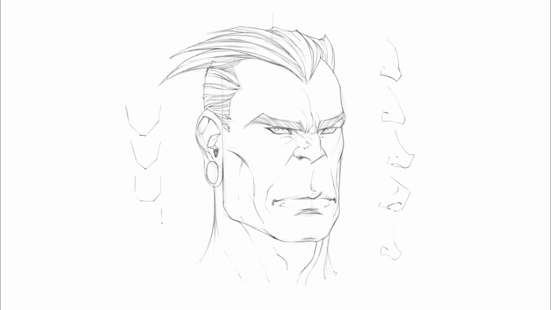You could have a square jawline with a very narrow chin. You could have a long jawline, or you could have a very squashed and short jawline.